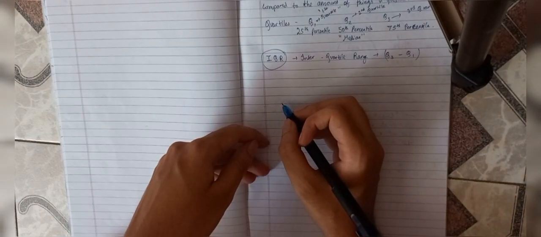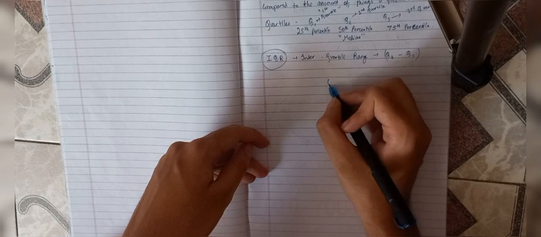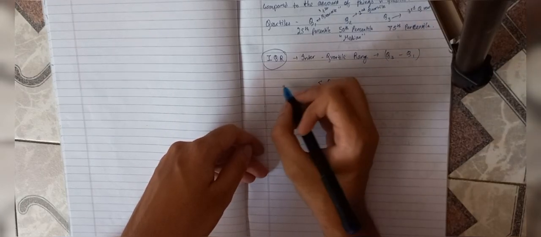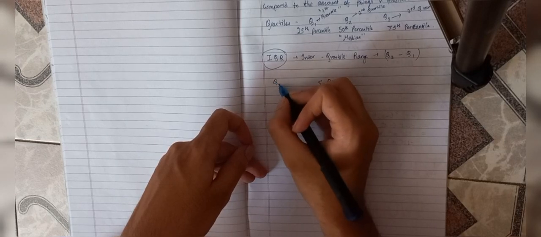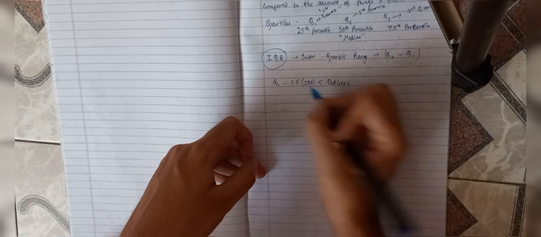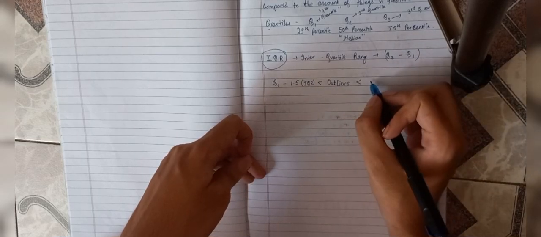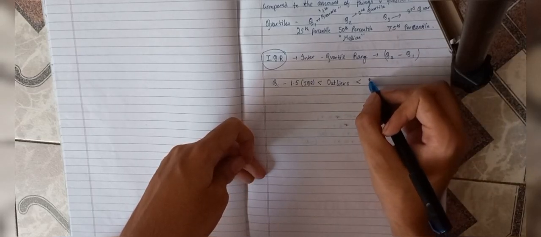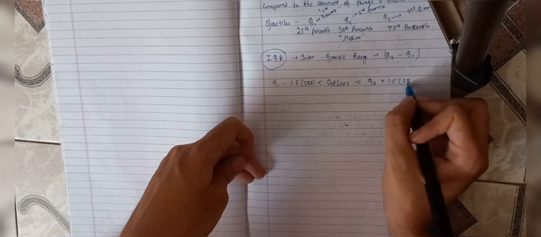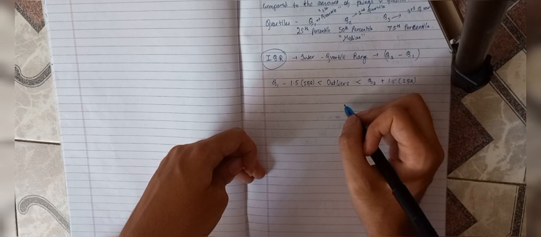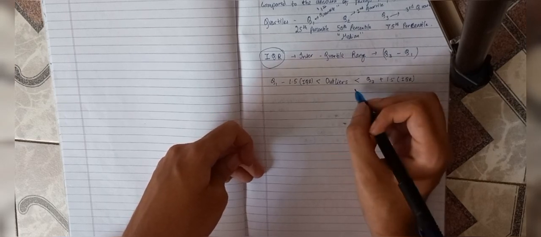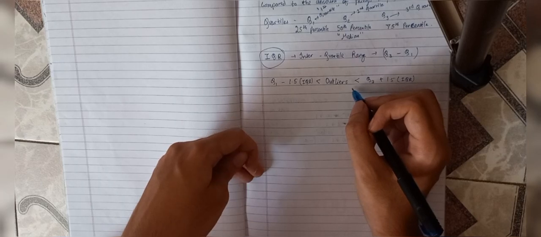The concept of outliers is like this. If the data lies below Q1 minus 1.5 times the interquartile range, or above Q3 plus 1.5 times the interquartile range, then we can say that they are outliers.